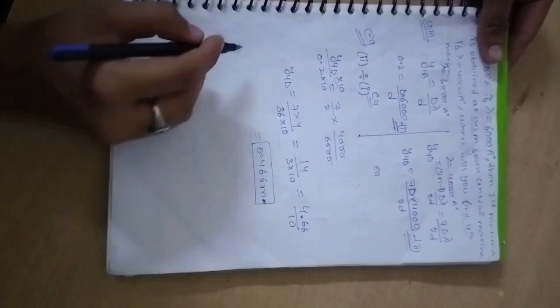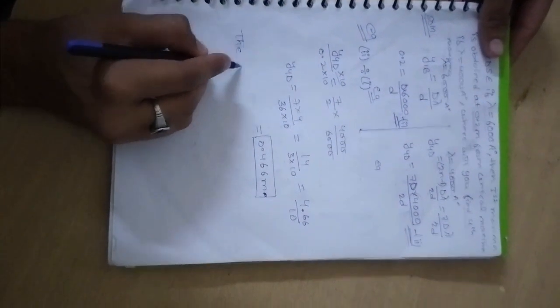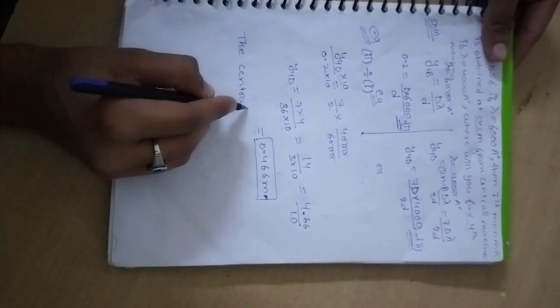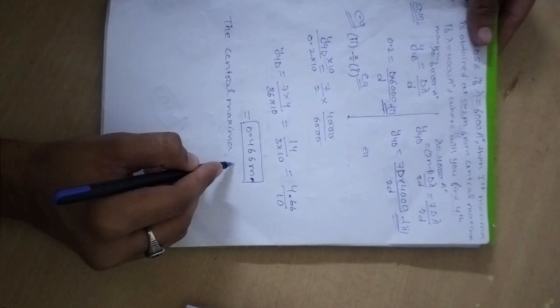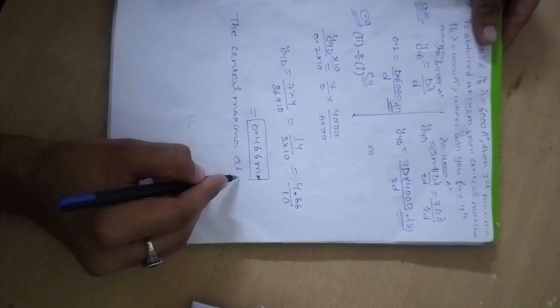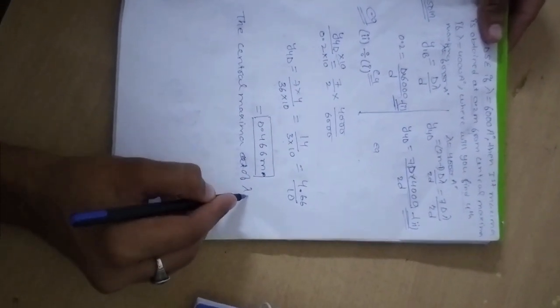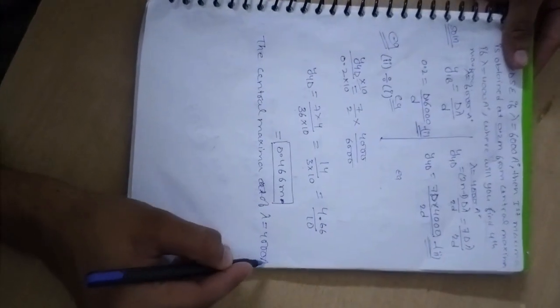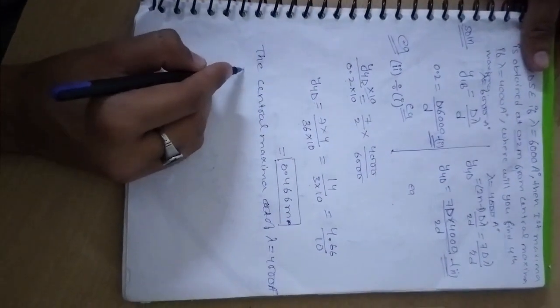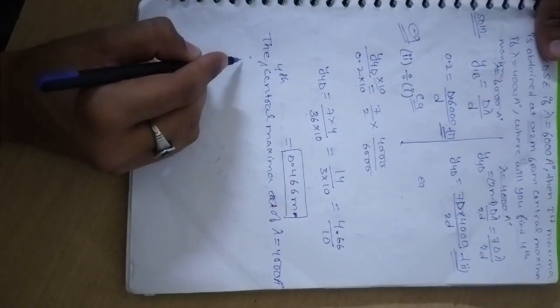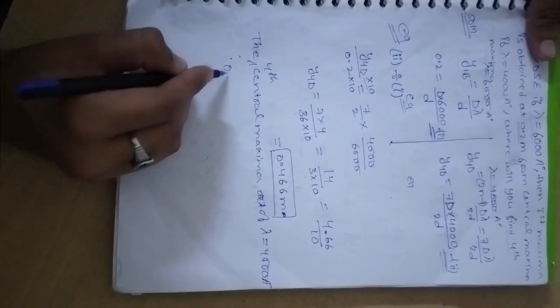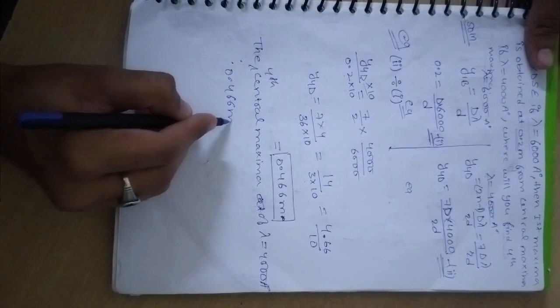0.466 meter. So at λ = 4000 angstrom, the fourth maxima you will find at 0.46 meter.